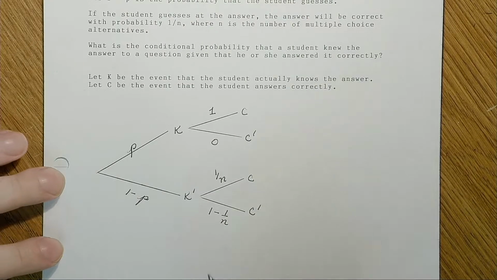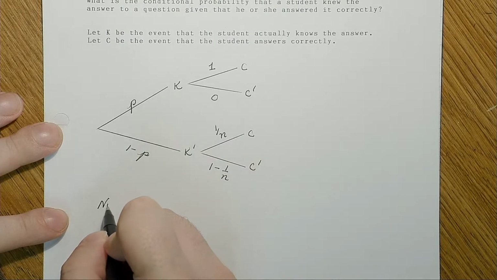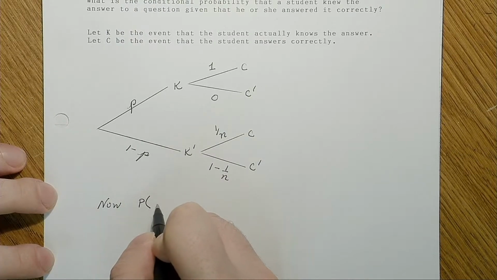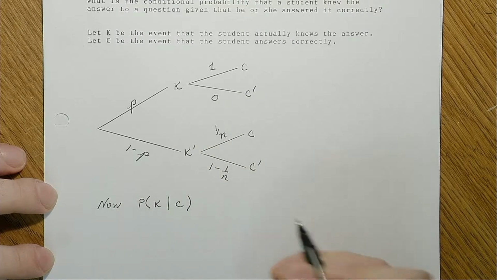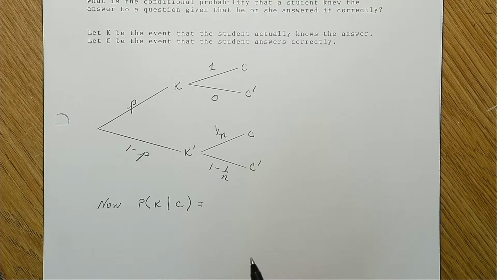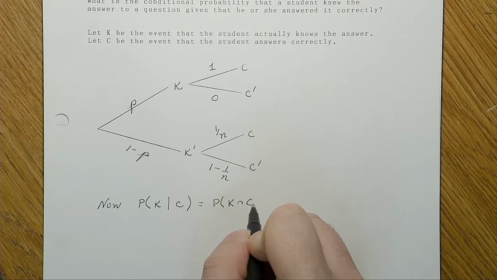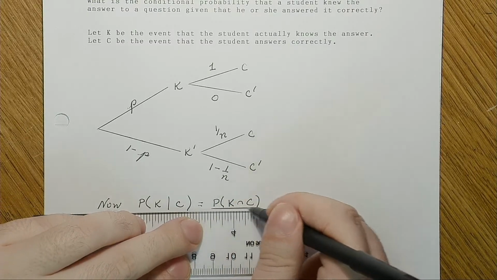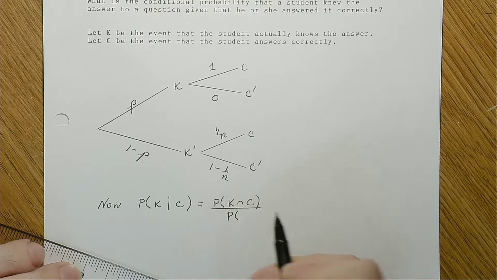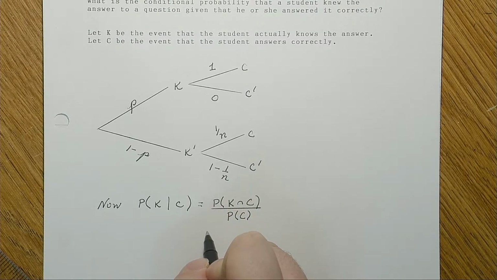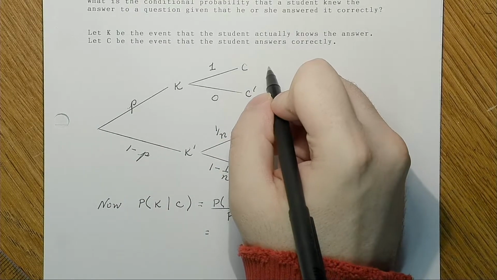So now what we need is the probability of K given C. We know this is the case that we want.